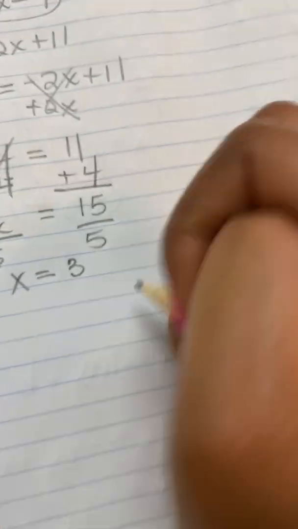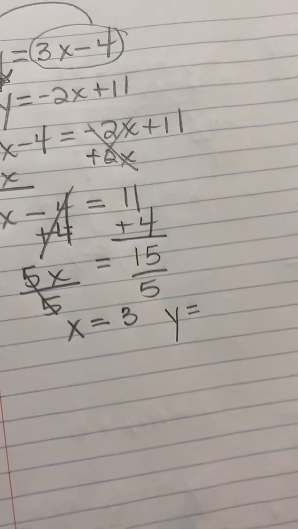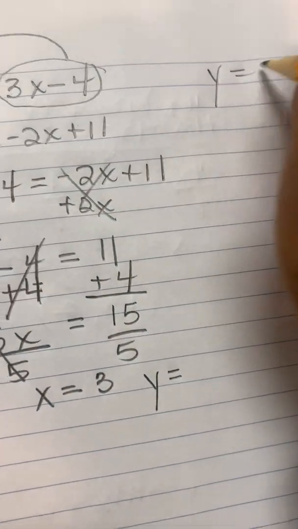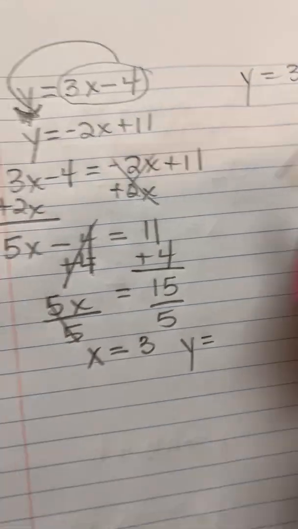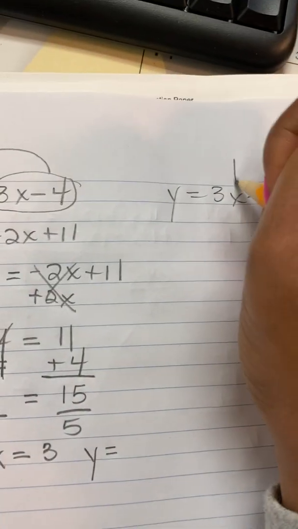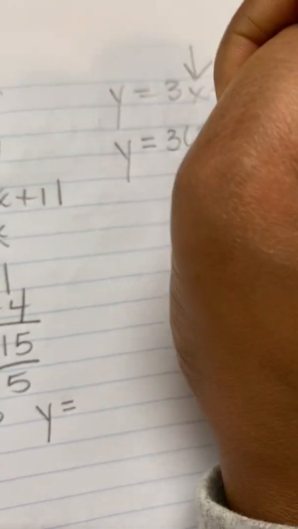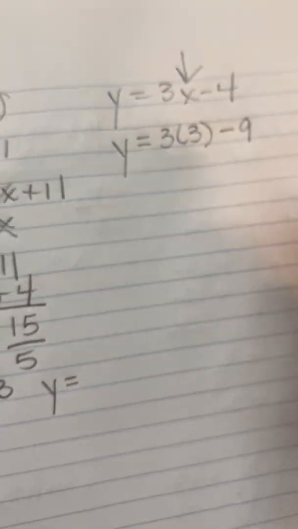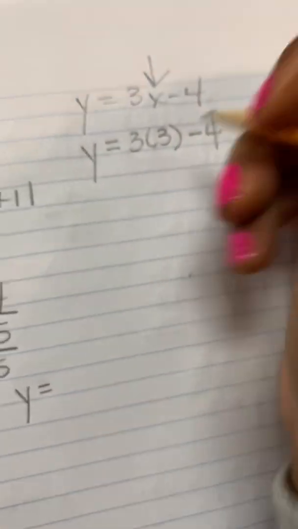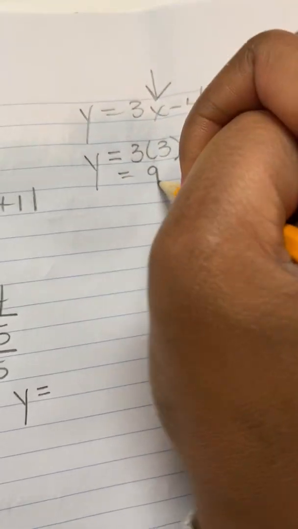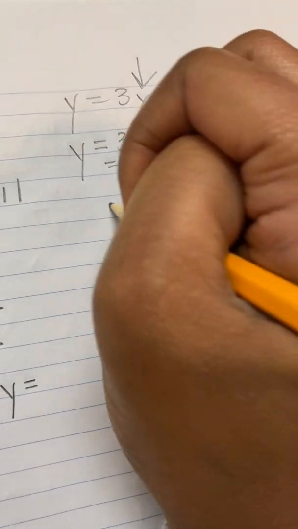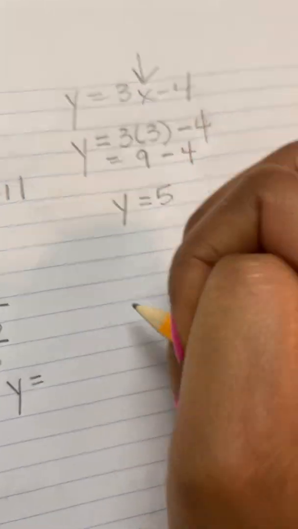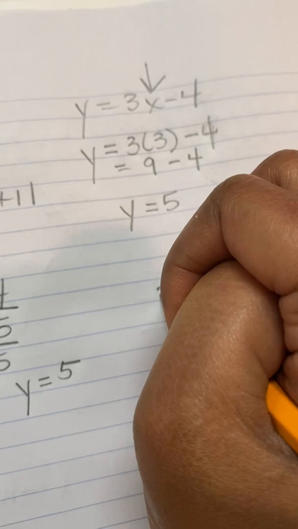That's all. Okay. Now that I know what x is, I need you to help me find y. Well, you can go back to the original problem and substitute in, because now you know what x equals. So 3 times 3 minus 4. 3 times 3 is 9, and 9 minus 4, y equals 5. Okay, Ms. Thomas, that was easy.